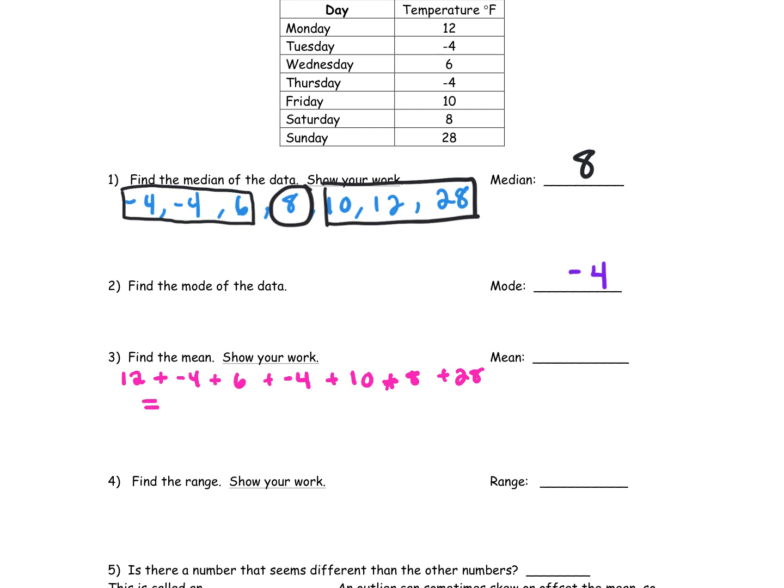So pause if you need to. And the sum is 56. So we're going to take 56 and divide it by 7 days of the week, and we're going to get 8. So the mean for this particular set of data is 8.